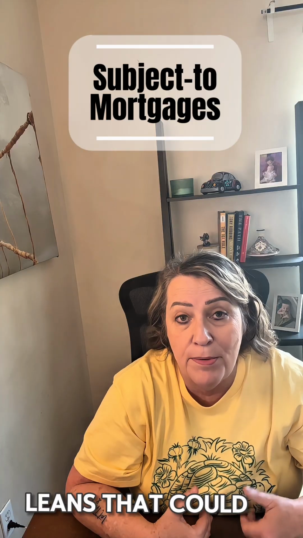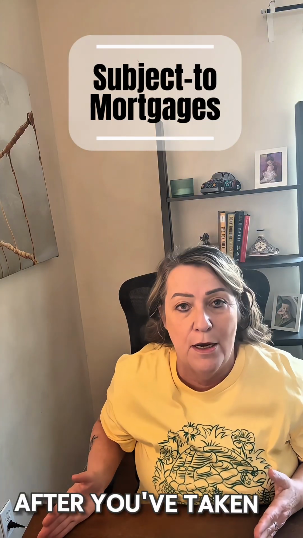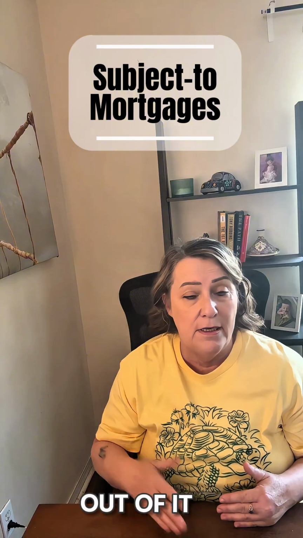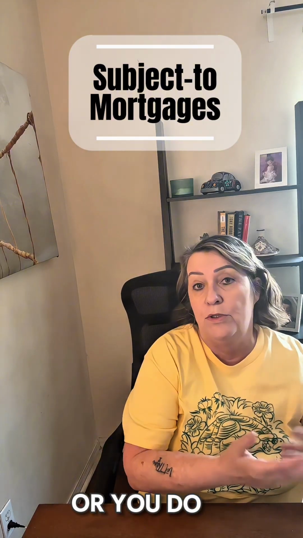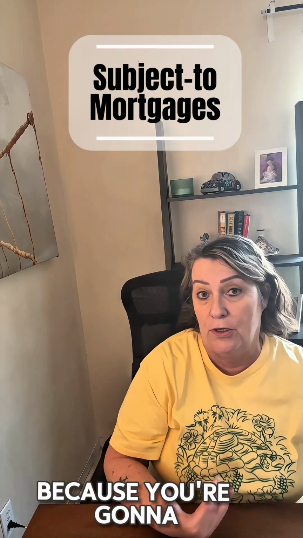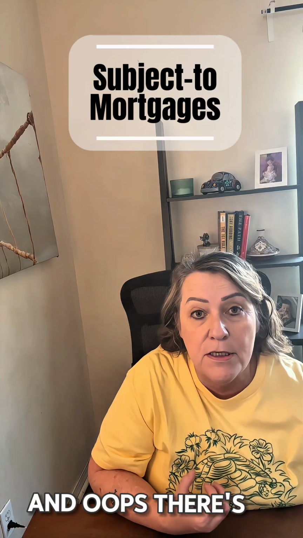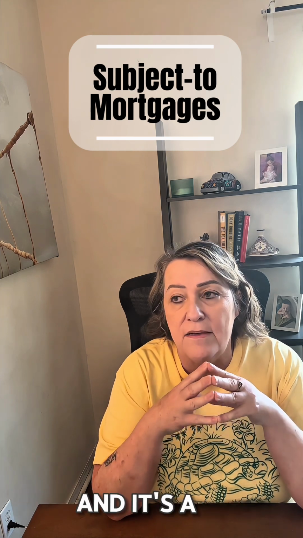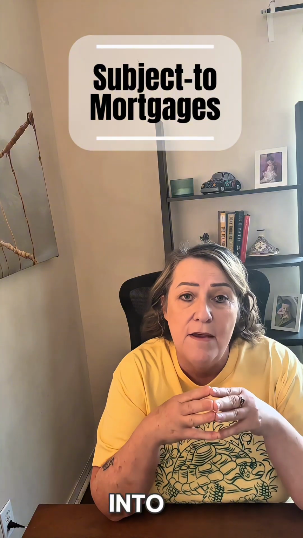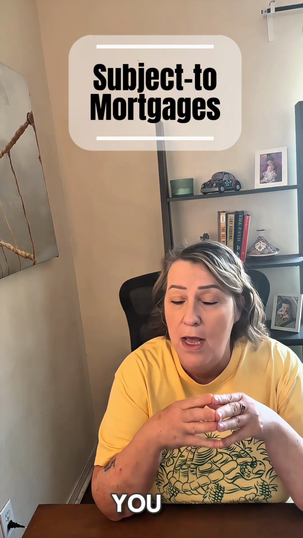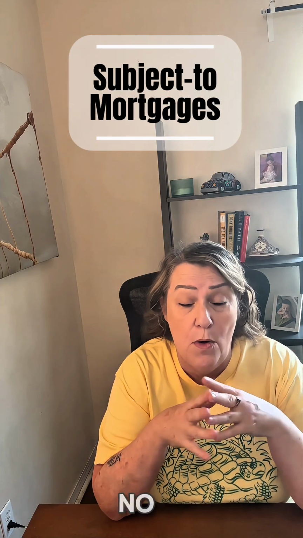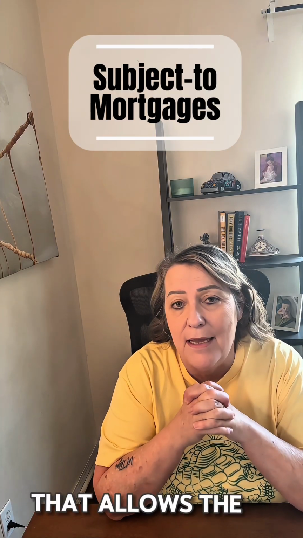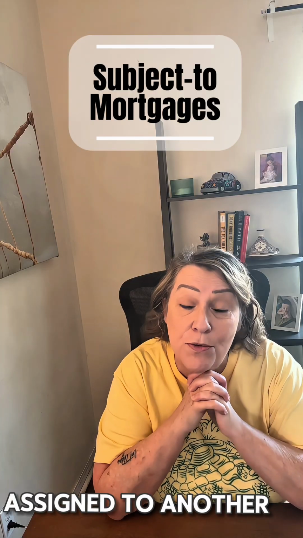So there are liens that could be placed against that property after you've taken over the payments, and now you go to refinance person A out of it in 3, 4, or 5 years, or you do some improvements and put the property on the market because you're going to flip it and make a profit, and oops, there's a $25,000 judgment against that property. These are just a few of the risks involved, and it's very, very dangerous territory to get into. If you are approached by someone offering this to you, I would say run and say no. And especially do not ever agree to something like this that allows the contract to be assigned to another buyer.